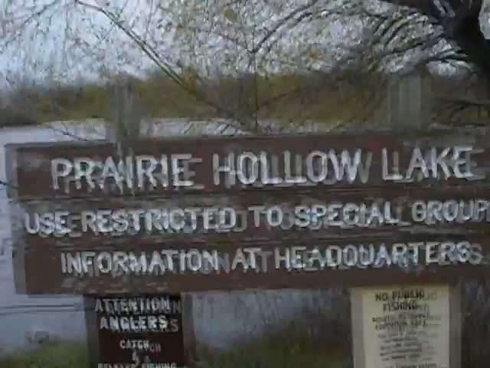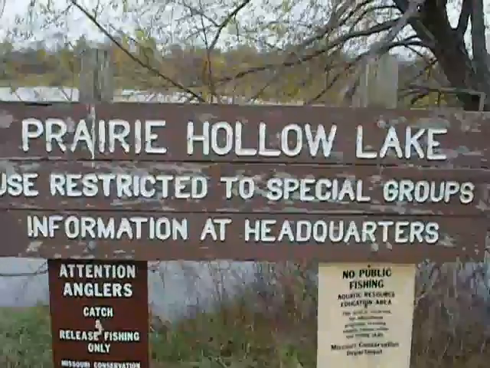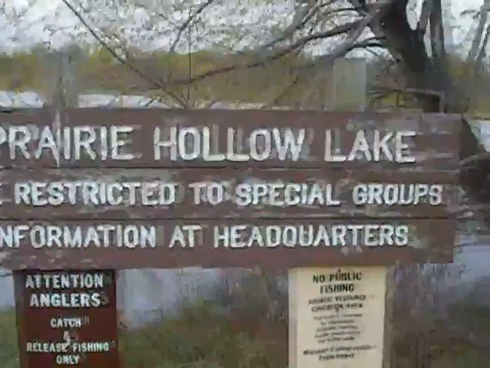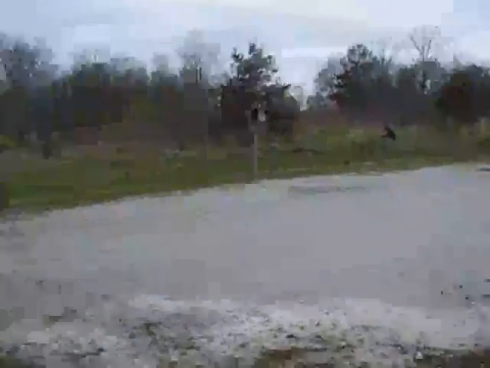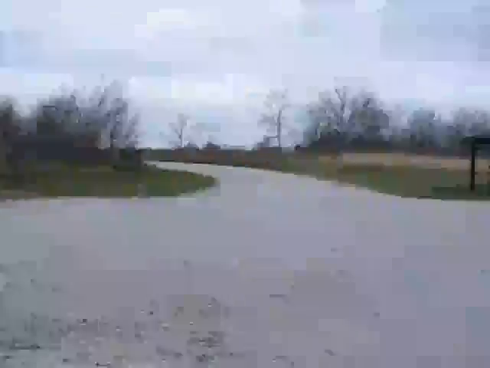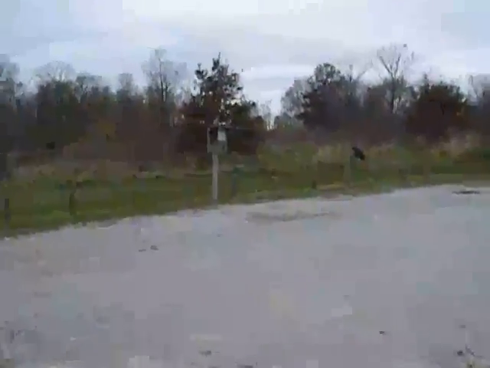On this cloudy day, we cannot obtain any GPS signal, so just looking at our marker, Prairie Hollow Lake, it's clearly straight across landmarks over here in case anyone wants to replicate this experiment.